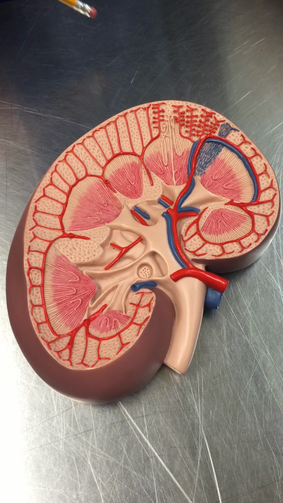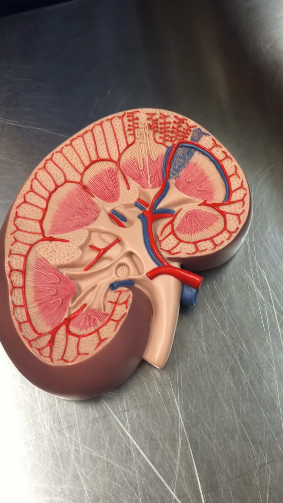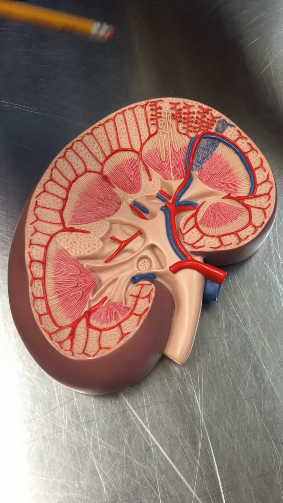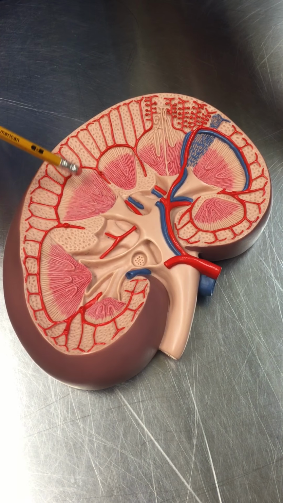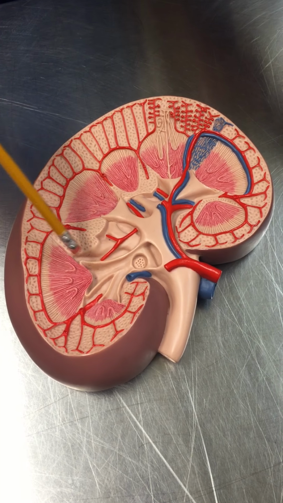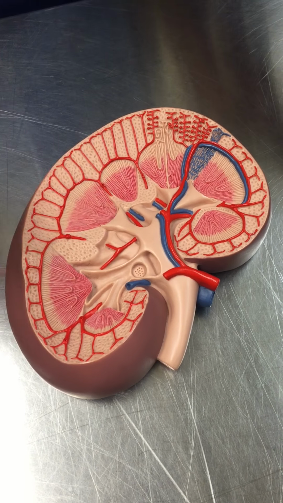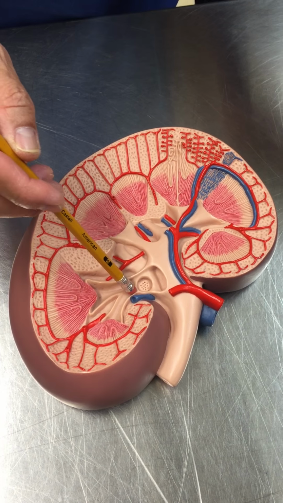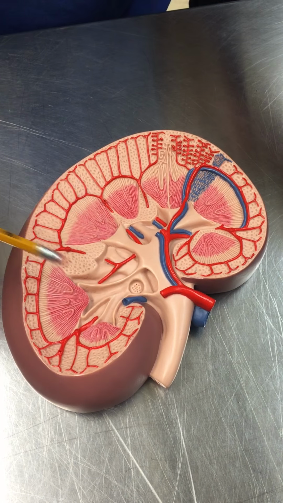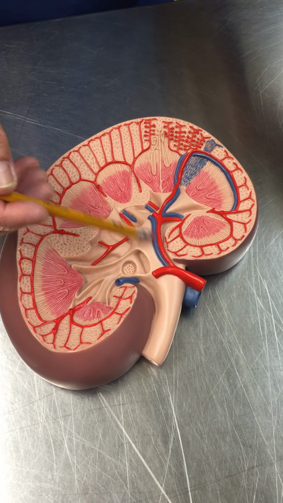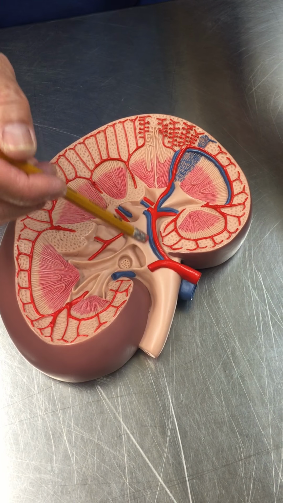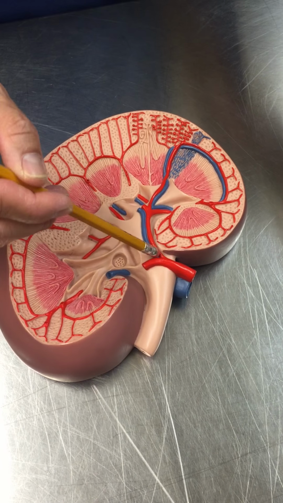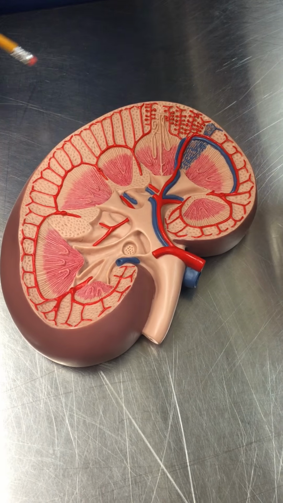So, and then from there, you go into the single funnel that's wrapped around each one of these pyramids. Those would be the minor calyx, and then several of them would converge into a larger one that would be the major, and then everything goes to the pelvis of the ureter. Okay, so that's ureter.